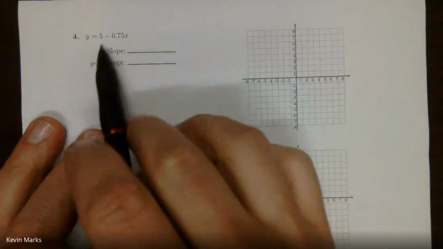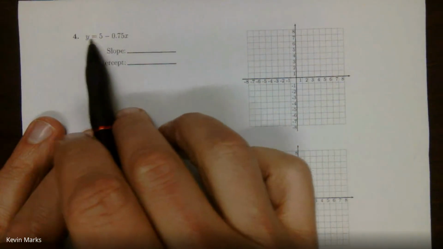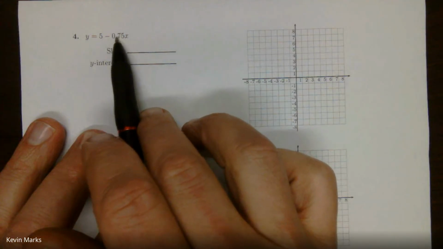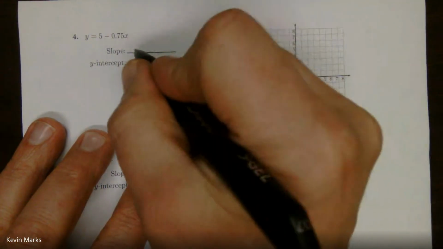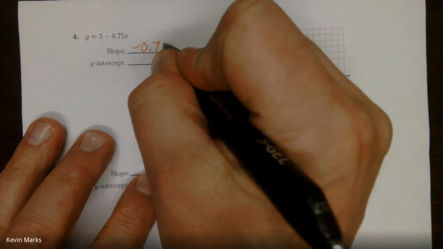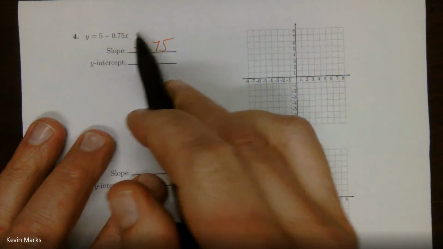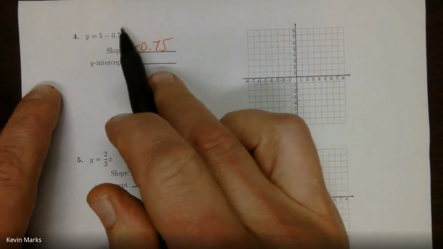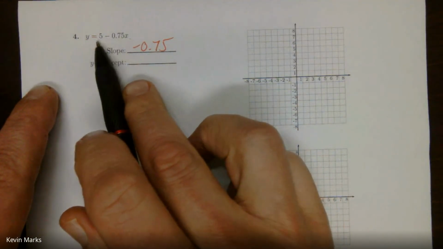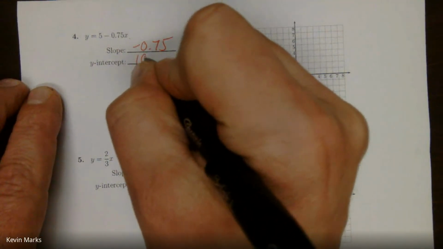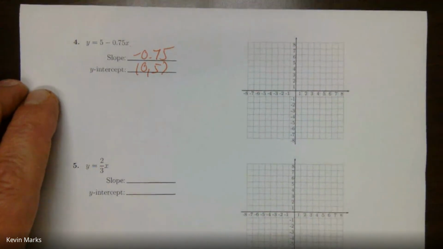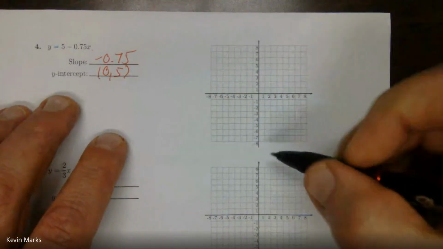Again, when you see an equation like this, the first thing you should do is, oh, there's my x. So what's with the x is this crazy number here. Now, it happens to be a decimal, but so what? So this is negative 0.75. That's the number that's times x. That's what's causing the change. If x were not there, in other words, when x is 0, you'd have a 5. So we're starting with the 0.05. Right? Okay, so you go to the graph.